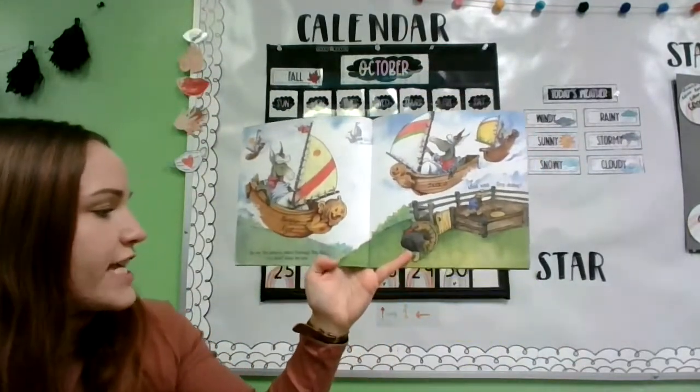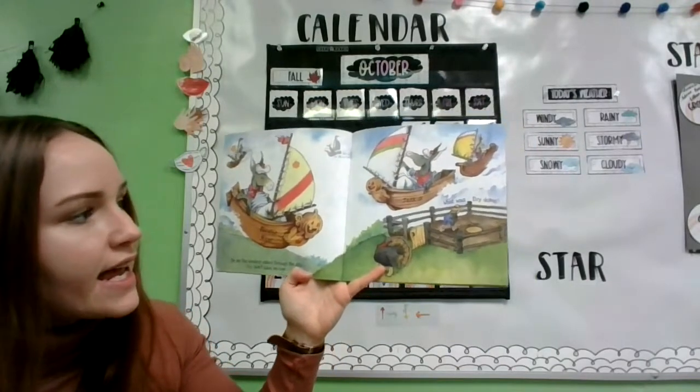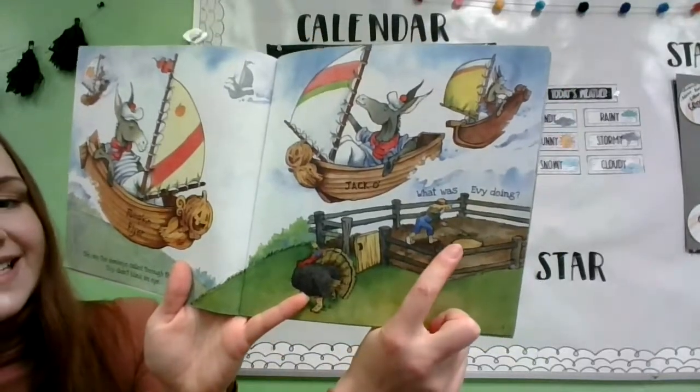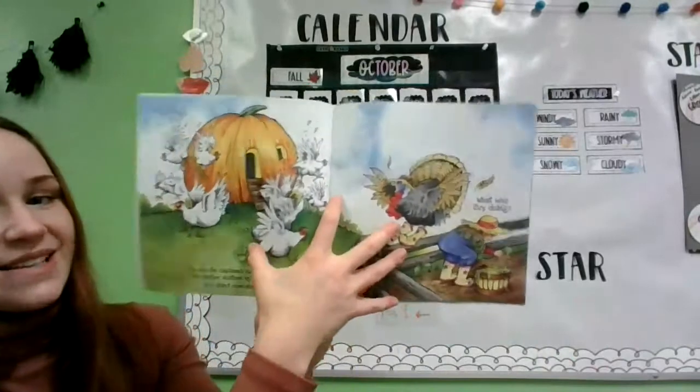The day the donkeys sailed through the sky, Evie didn't blink an eye. What was Evie doing? She's planting the sack of seeds. Step 1 is to plant the seeds.